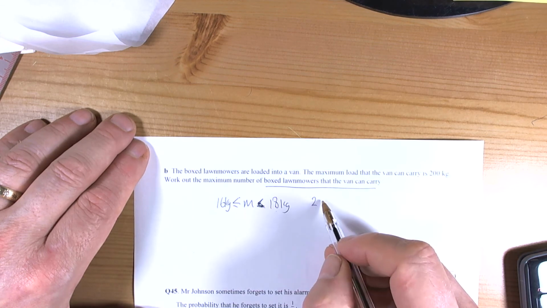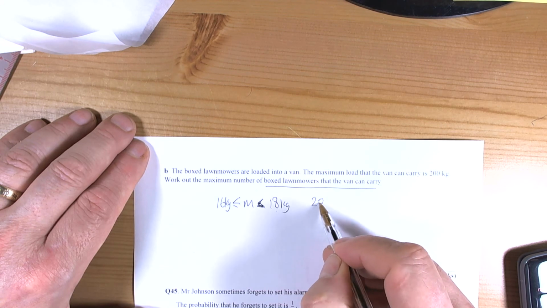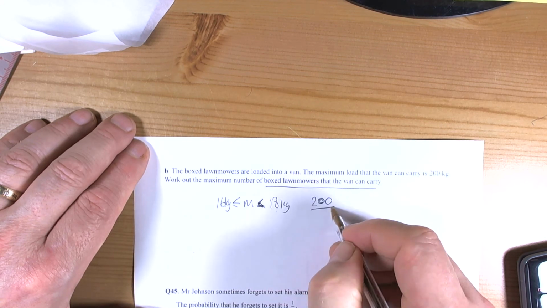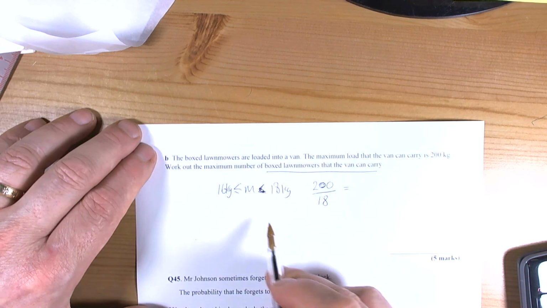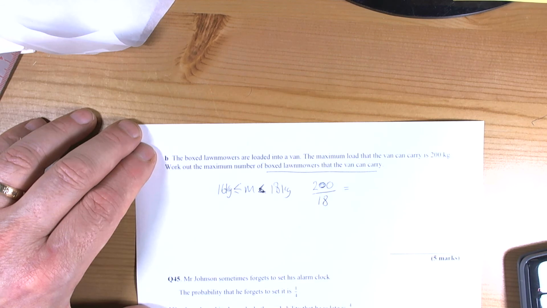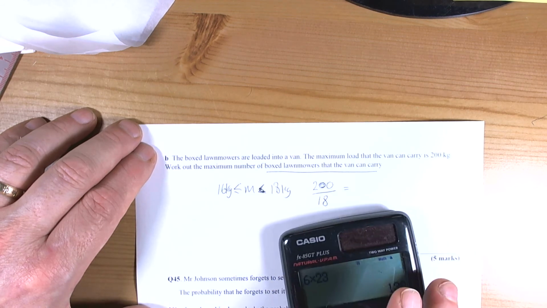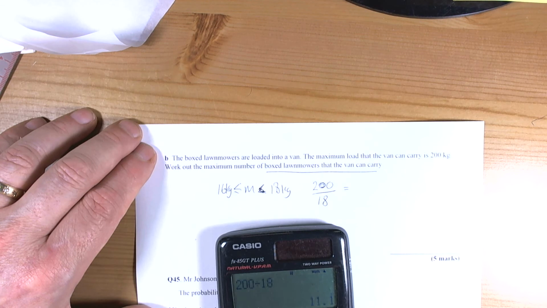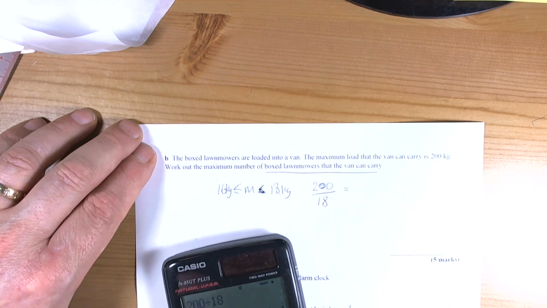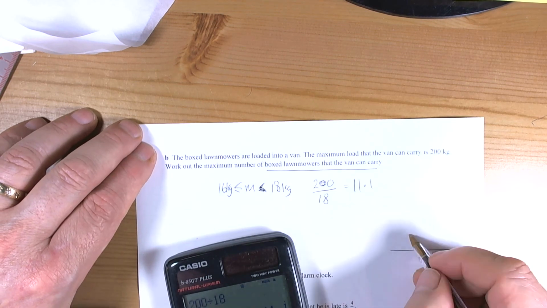So to be safe, because we've got a maximum load, we'd have to do 200 divided by 18. If you did 200 divided by 16, the problem is, although that would give you more boxes, some of them could have been over 16, and therefore you'd end up with a mass of over 200 kilograms, which means the van springs would not be happy. So that's why we have to use 18. So 200 divided by 18 is 11.1. So it'd be 11 boxes.